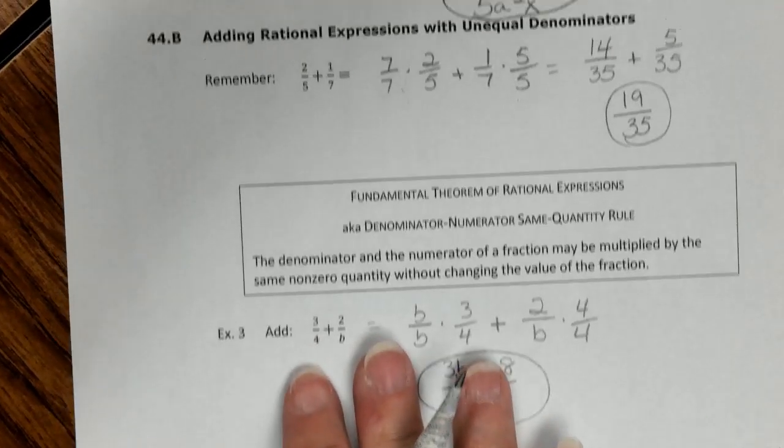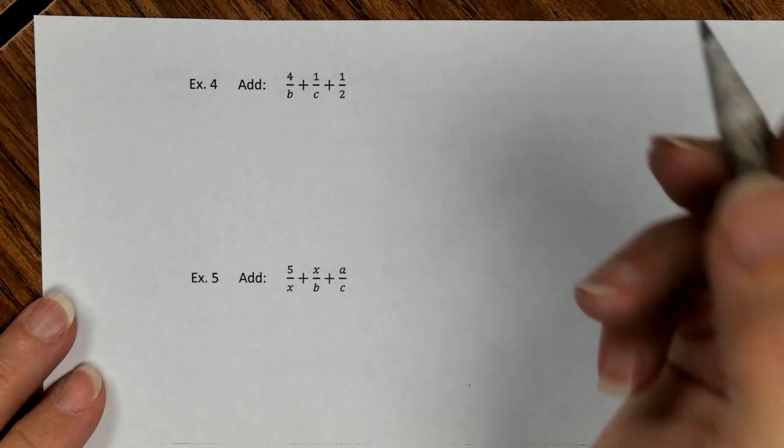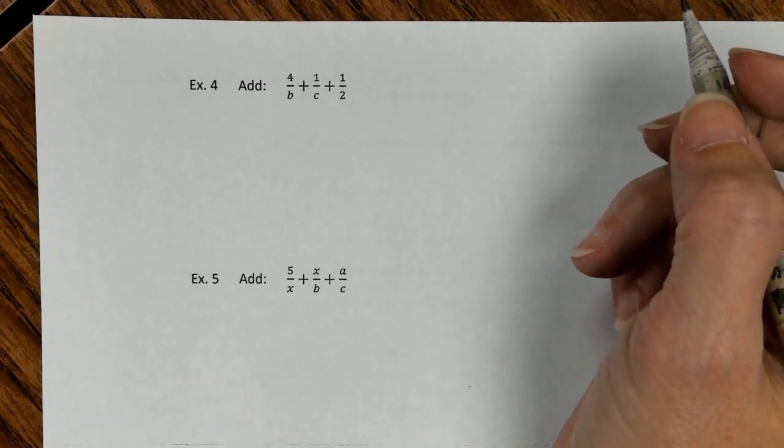Okay, take a look at the other side. There are more. Example 4, these are all, we do them basically the same way.